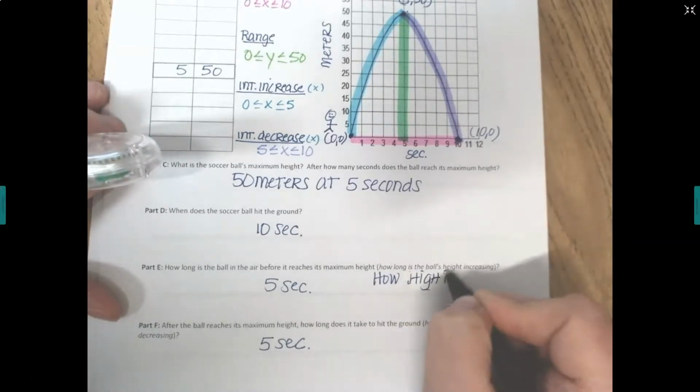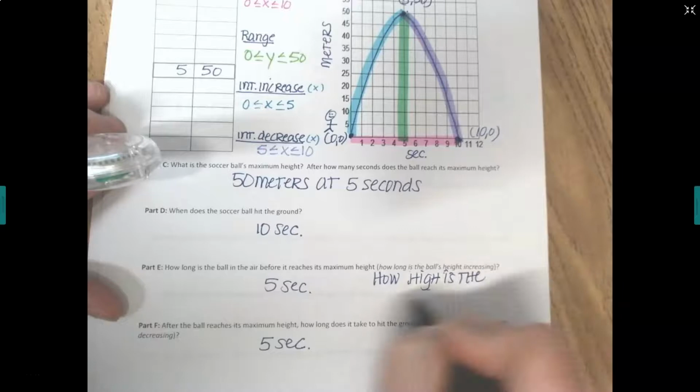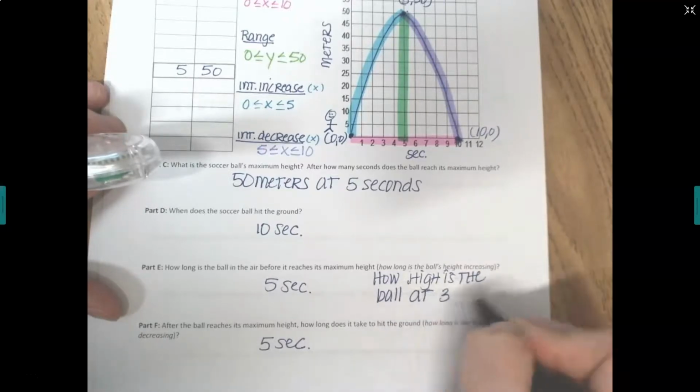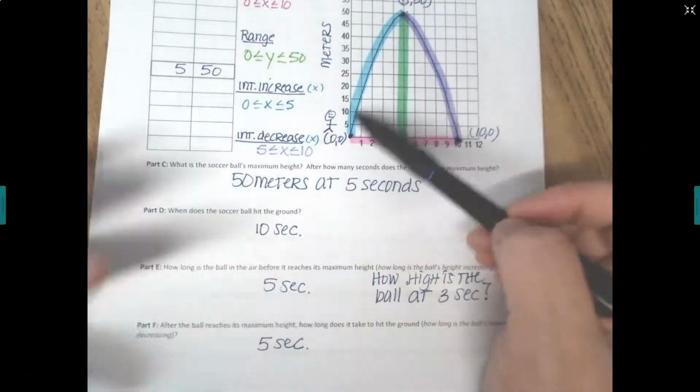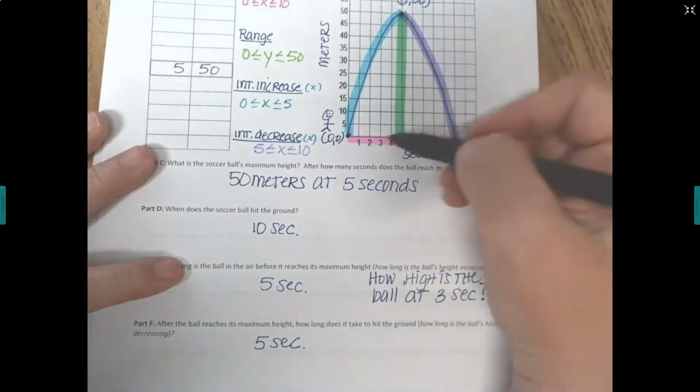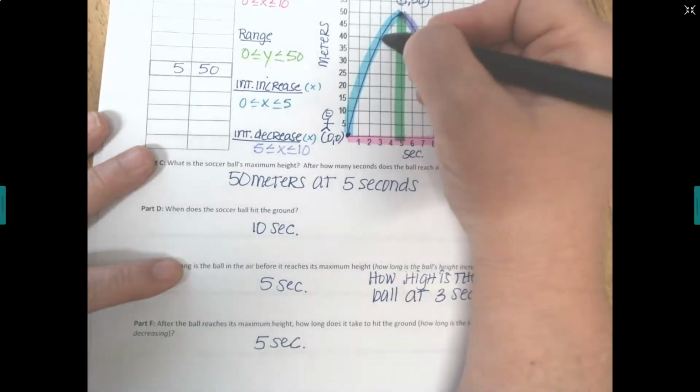So how high is the ball at 3 seconds? Okay, this is a real common question. They'll ask you a question that falls somewhere along here. So we're talking about at 3 seconds, how high was the ball?